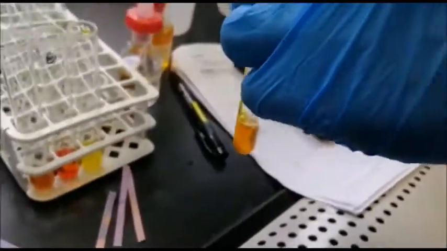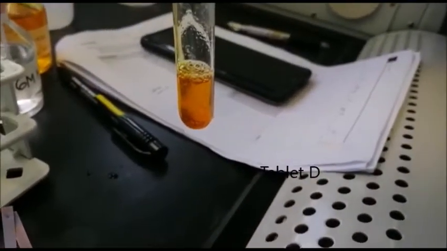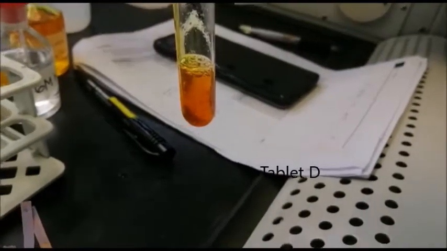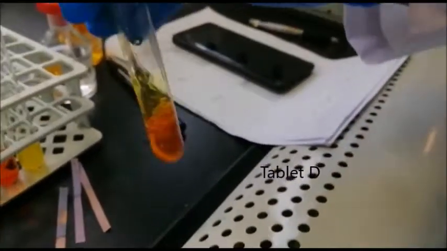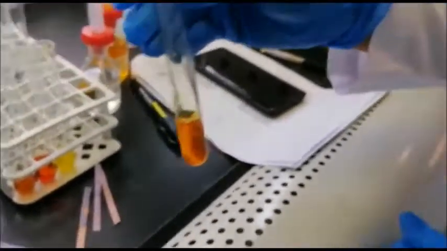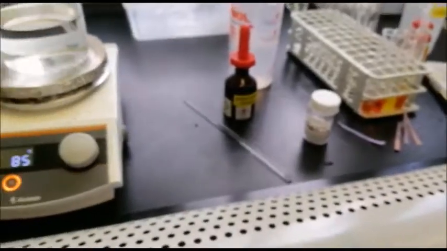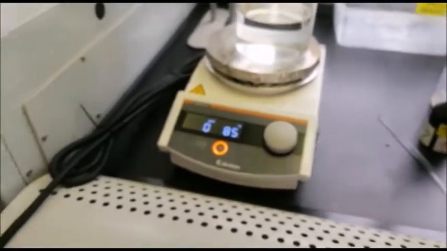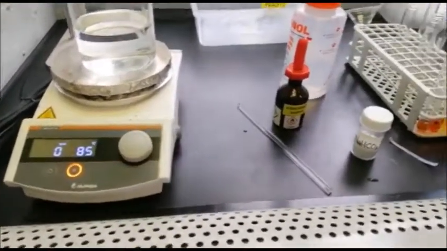In addition, tablet D achieved a yellow-brown color and not the usual red as for alcohols subjected to this reaction. After adding a bit more ceric ammonium nitrate, there is a hint of red color developed. This is because ceric ammonium nitrate is a strong oxidizing agent that is able to oxidize the tertiary alcohol in tablet D and hence achieving a brown color.